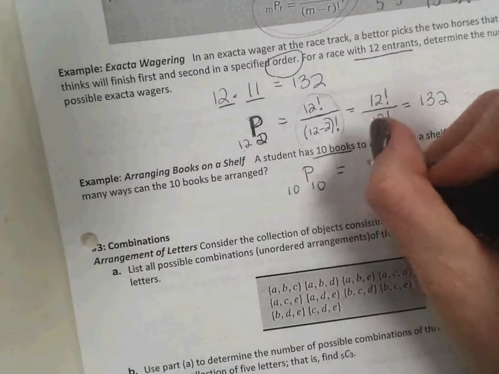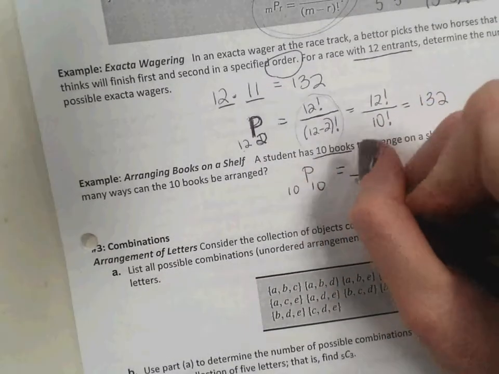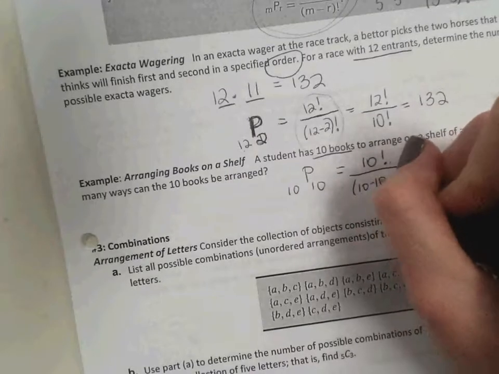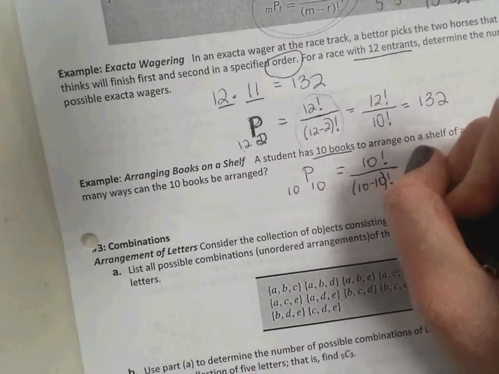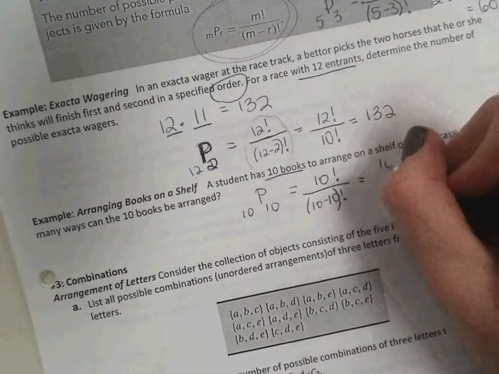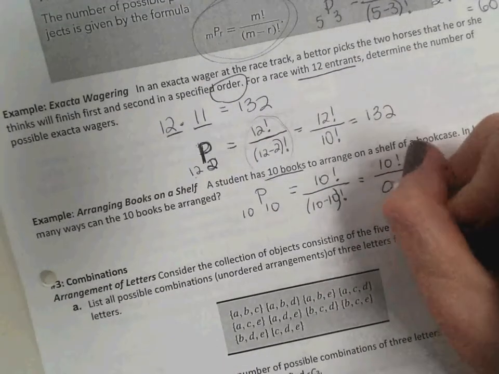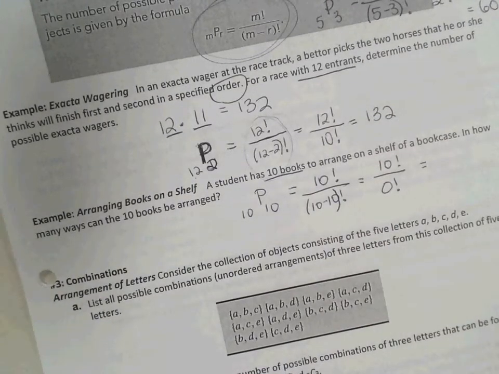And so the way that we would do that is 10 factorial over, I subtract these two, right? 10 minus 10 factorial, that's in parentheses. So 10 minus 10, that's 0. Can this be done? We have a 0 in the denominator.